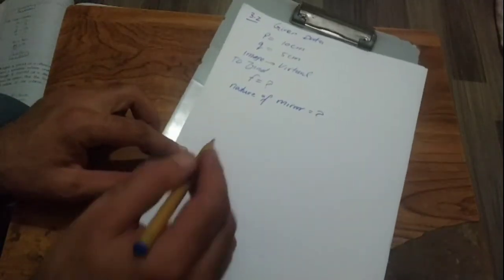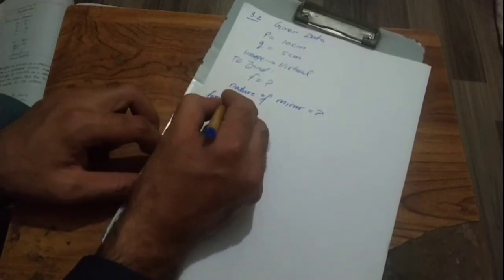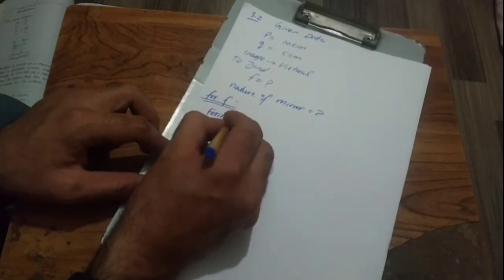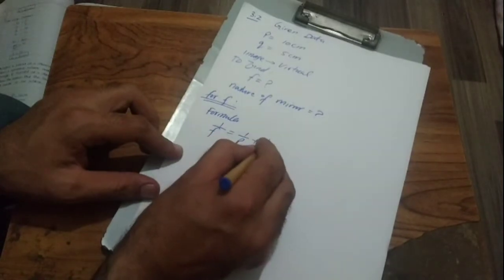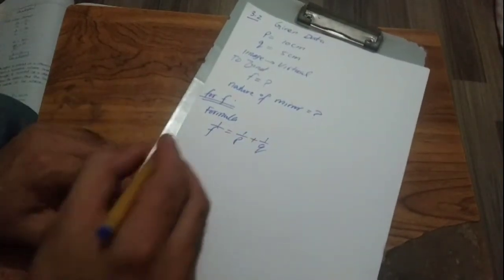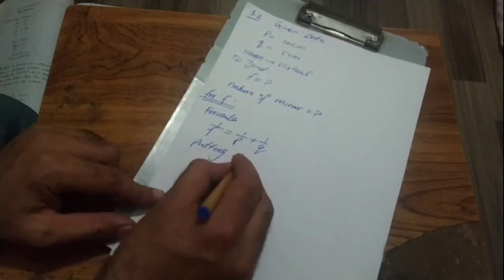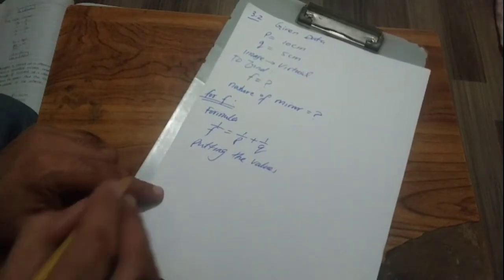What will be the nature of the mirror? So we are supposed to find two things. Let's do the first, for F. We will be using the formula: 1 over F is equal to 1 over P plus 1 over Q. After this step, you know better, we have to put the values.